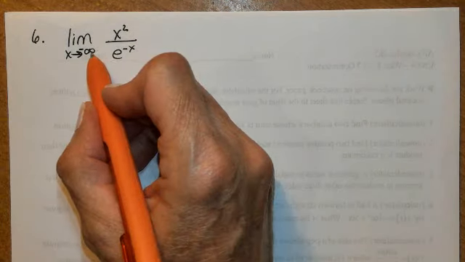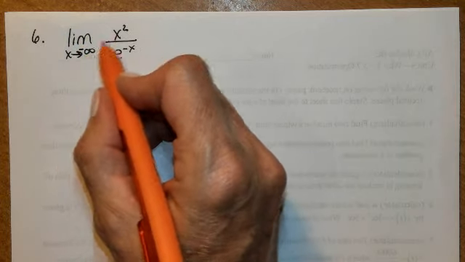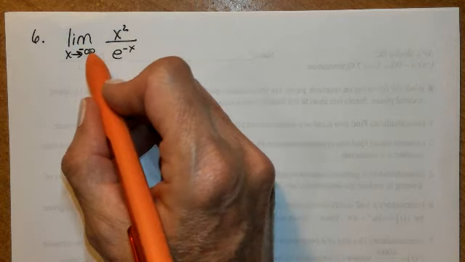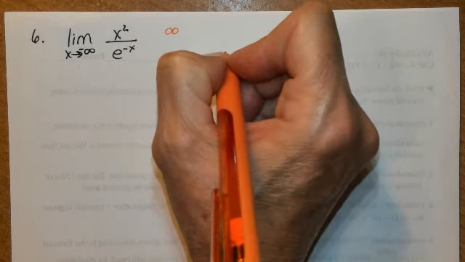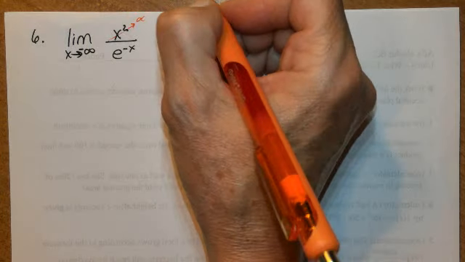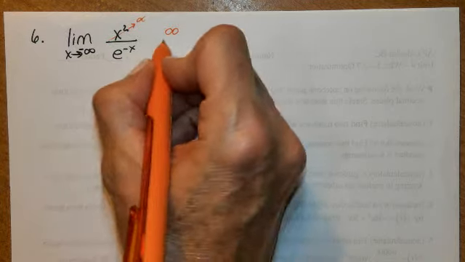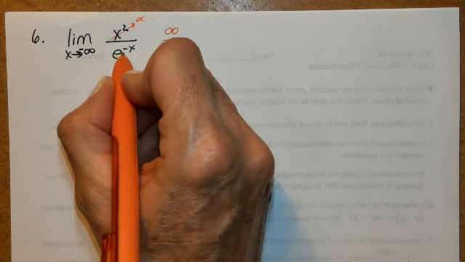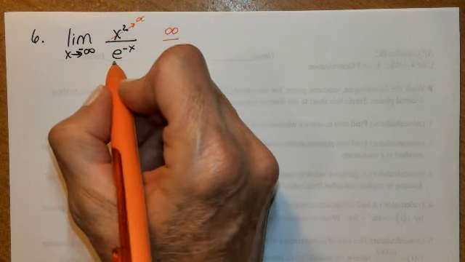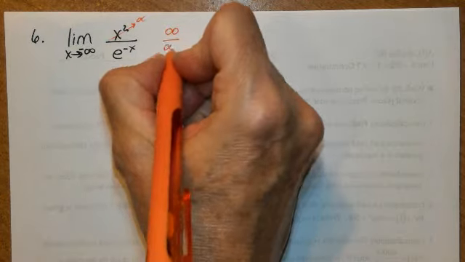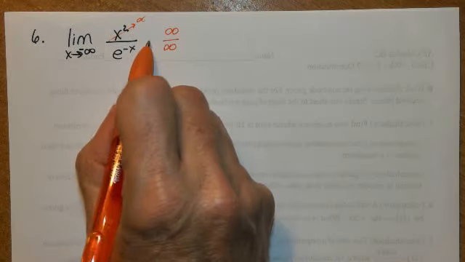Well, first of all, we think of plugging in a huge unbounded negative number. So this numerator will be going to infinity. You can even say going to infinity. All right. The bottom is going to, what's the bottom going to? e to the negative of negative, right? Infinity. So what is that? That is infinity, right?